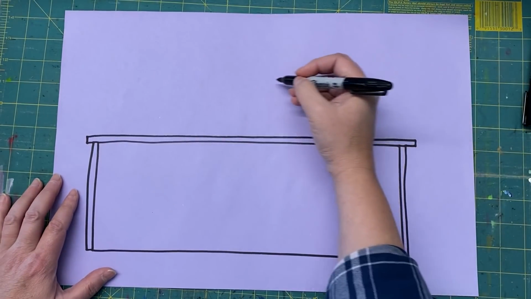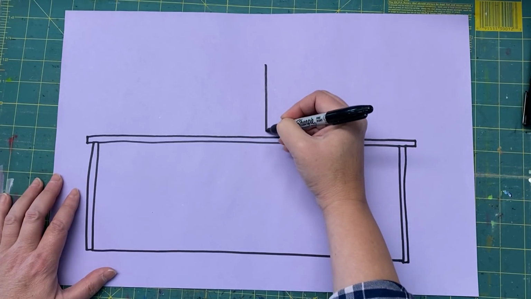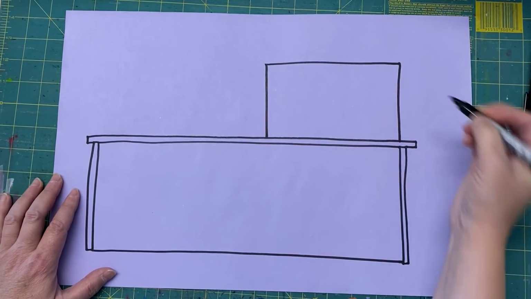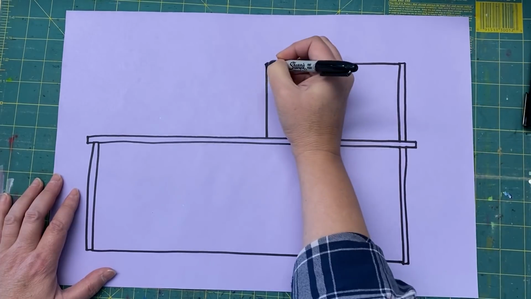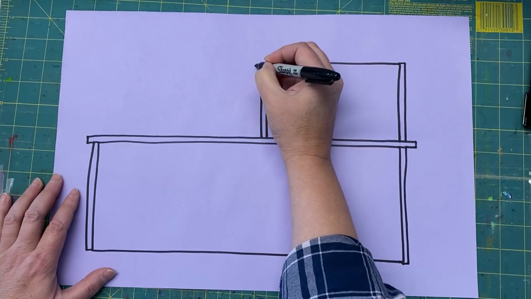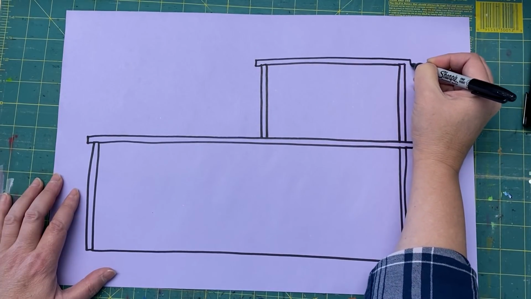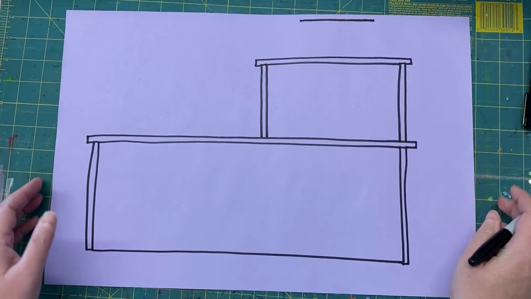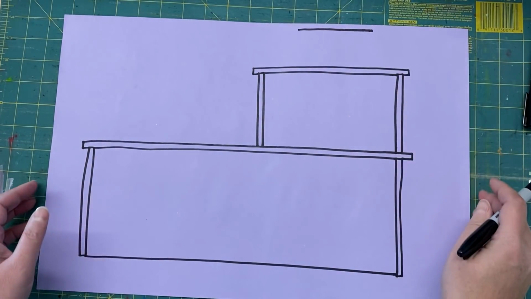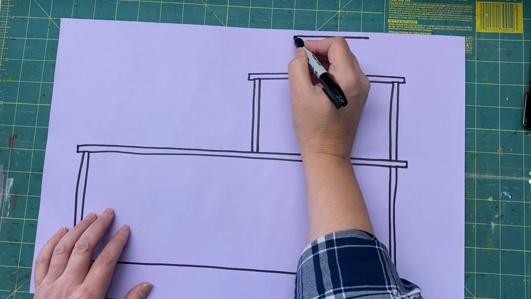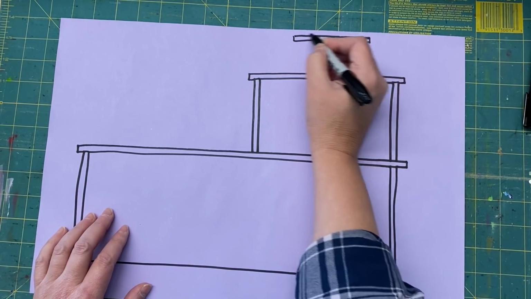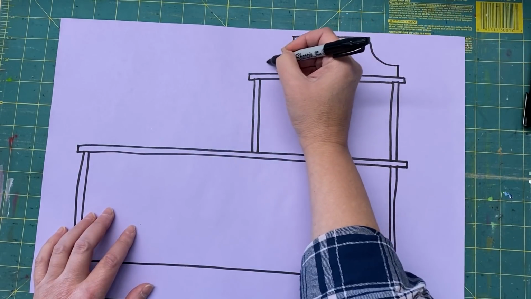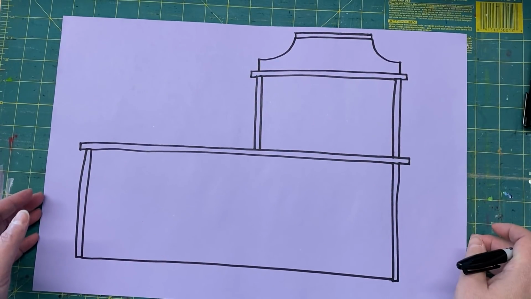So I've got this, and then I'm gonna draw another section, like the second floor here. And I'm going to do the same thing with this section. Once you have your box made, I'm going to add another little section on the outside edge of those. And then I'm going to make a line right in the middle, kind of centered there. And I'm going to, again, make my top here. And then I'm going to make kind of a curve down, and connect there for a top to my building.